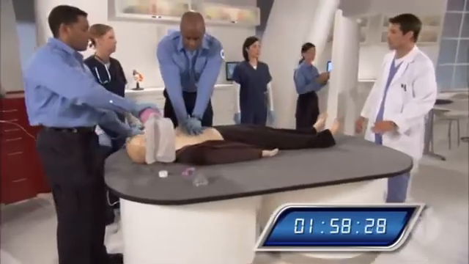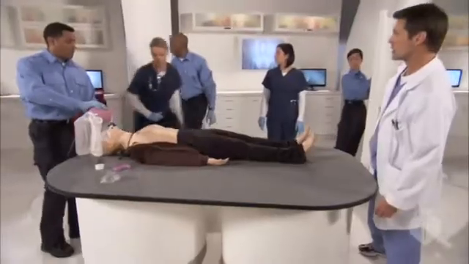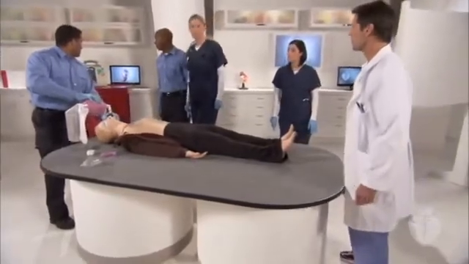How long since our last shock? It's almost 2 minutes. Okay, let's get ready to switch compressors. We're going to stop and analyze. 2 minutes. Okay, let's analyze. Okay, we have an organized rhythm with regular complexes. Do we have a pulse?